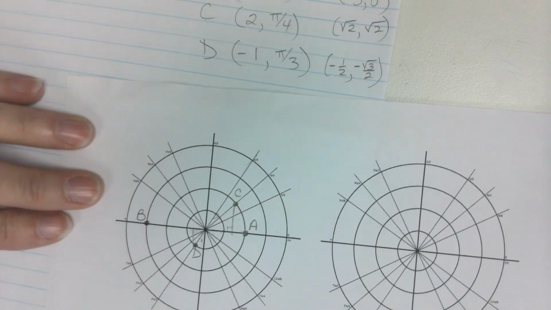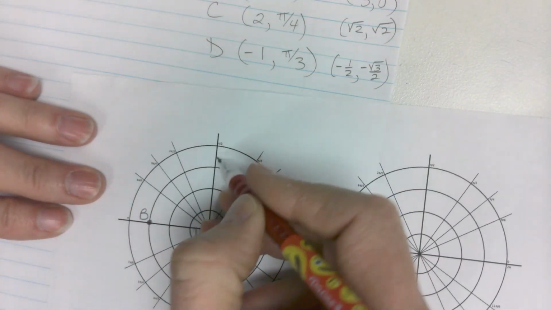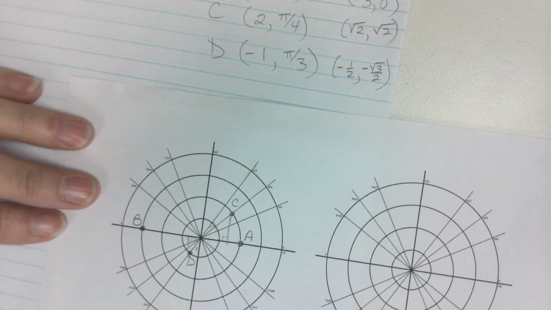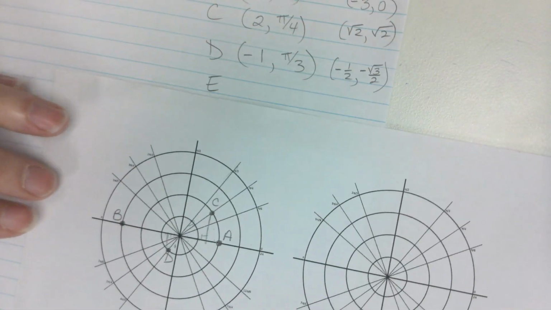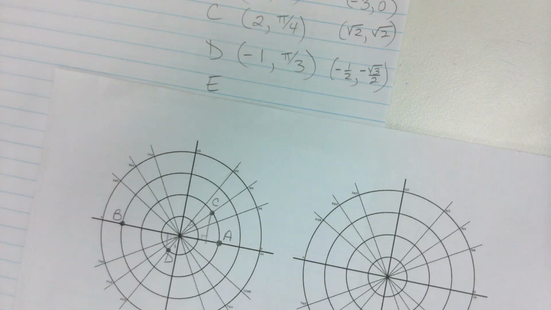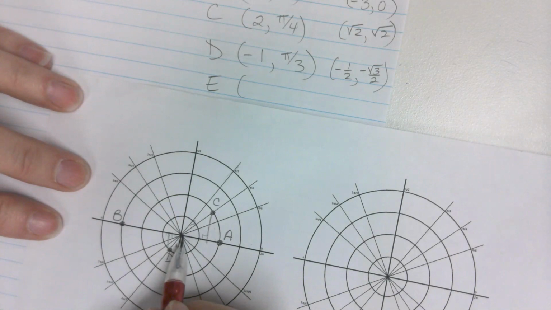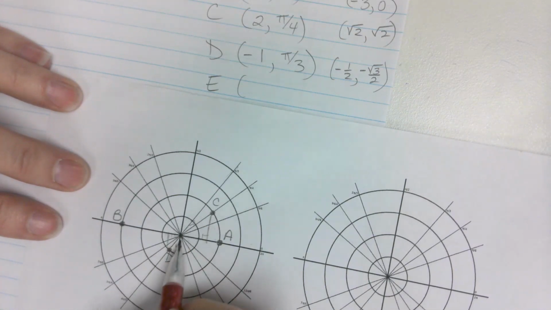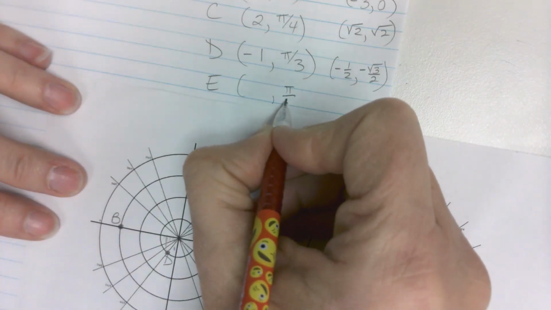Somebody give me the name of a point on the y-axis up here and down there. What will point E be? Give me one. That would be like (3, 0). What angle is that? 90, which is pi over 2.